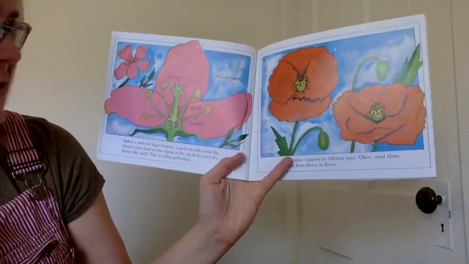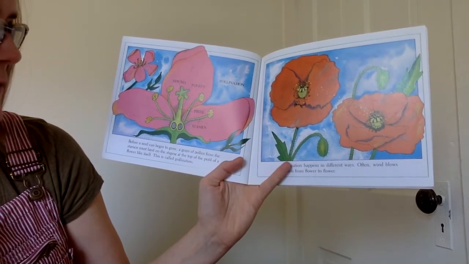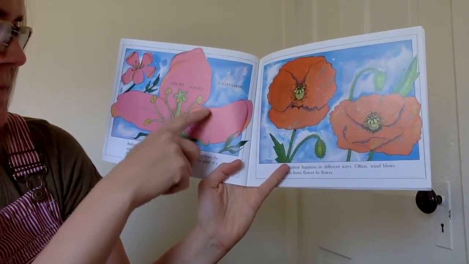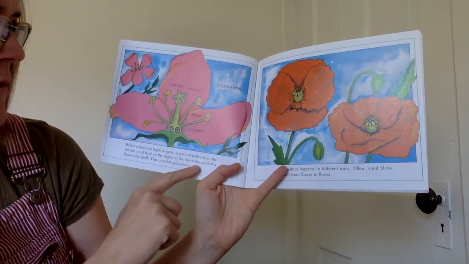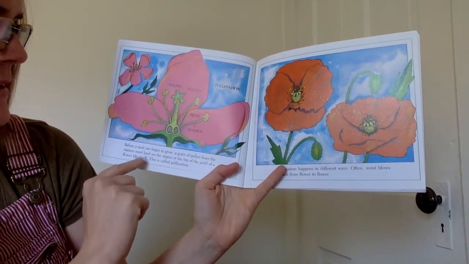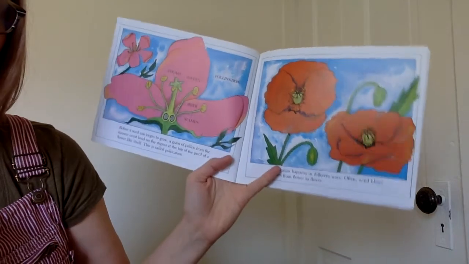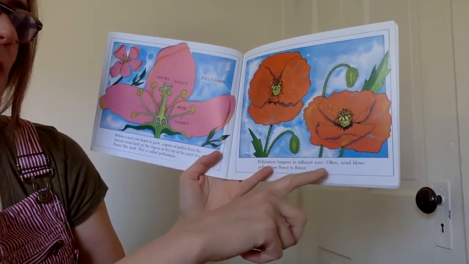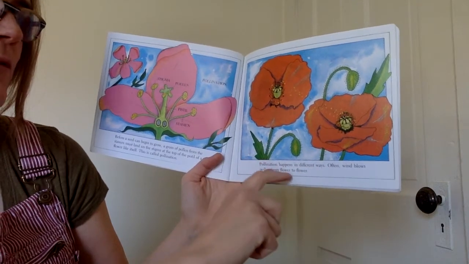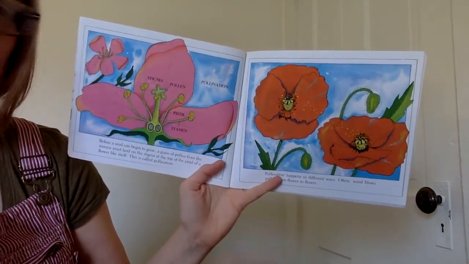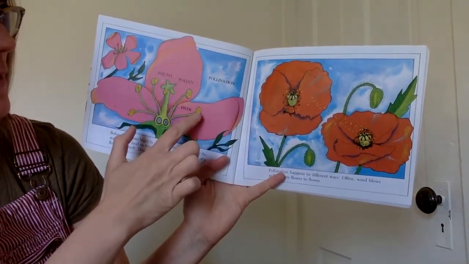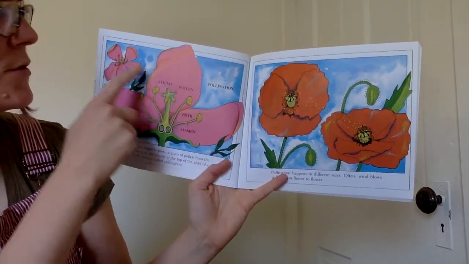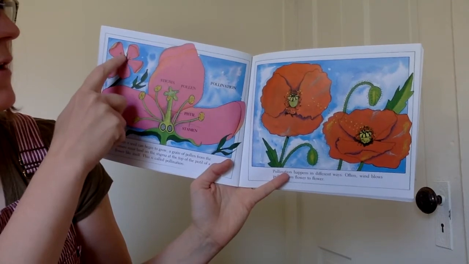Before a seed can begin to grow, a grain of pollen from the stamen must land on the stigma at the top of the pistil of a flower like itself. This is called pollination. Pollination happens in different ways. Often, wind blows pollen from flower to flower. So the pollen from the end of this stamen needs to go to the stigma on another flower.